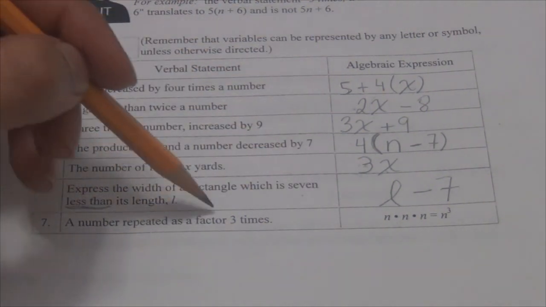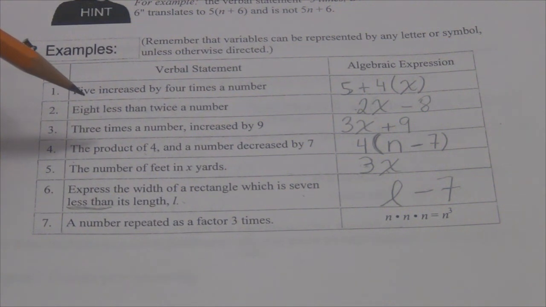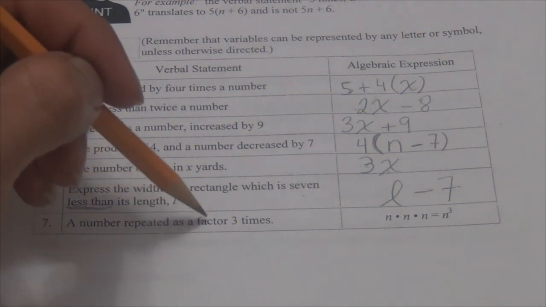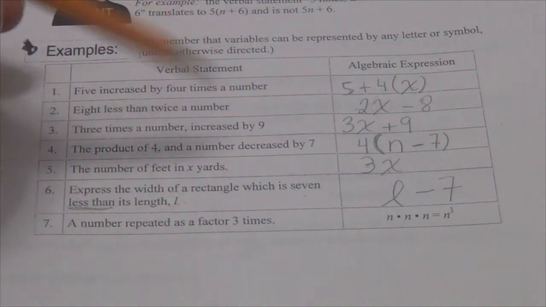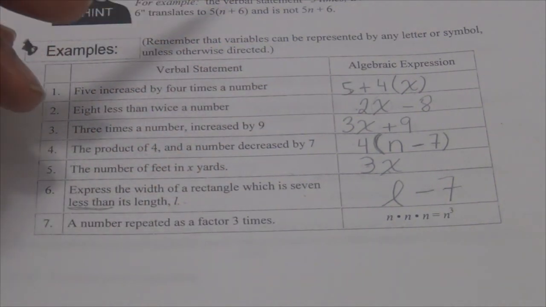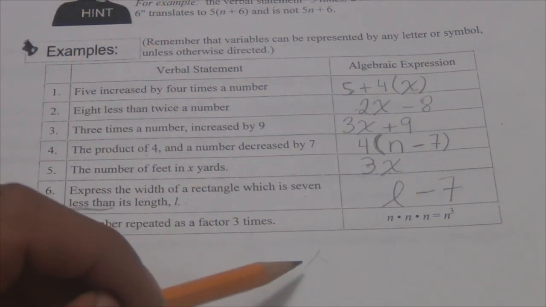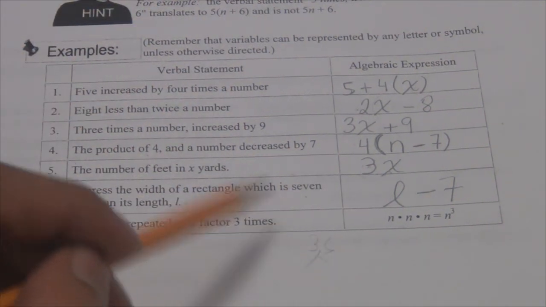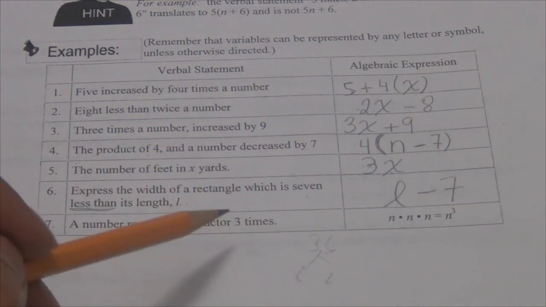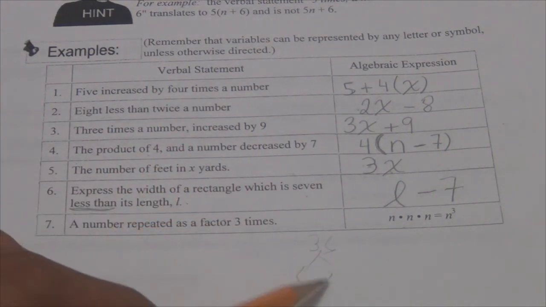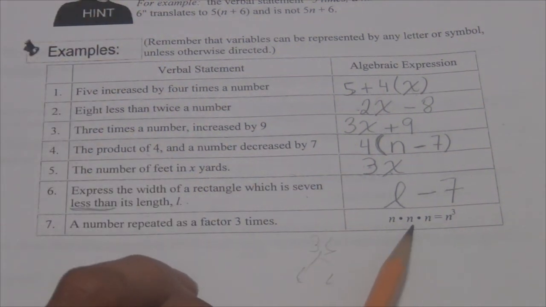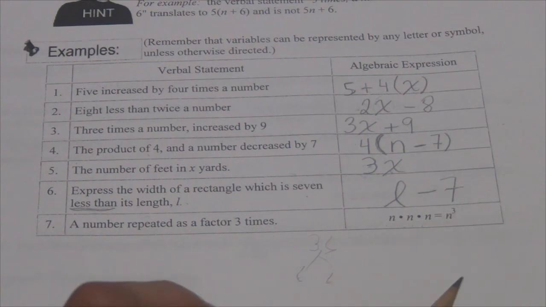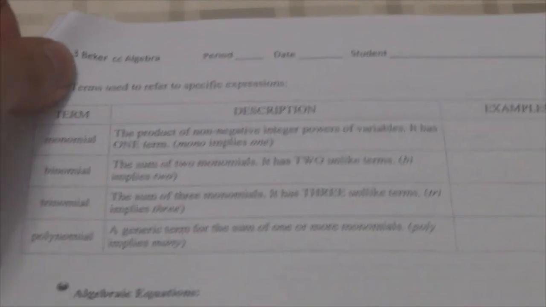A number repeated as a factor 3 times. The same number repeated as a factor. Factors of, let's say, 36 are 6 and 6. So this factor is repeated 2 times, but here it says 3 times. So then you have n equals n to the 3rd power. Beautiful. Let's move on.